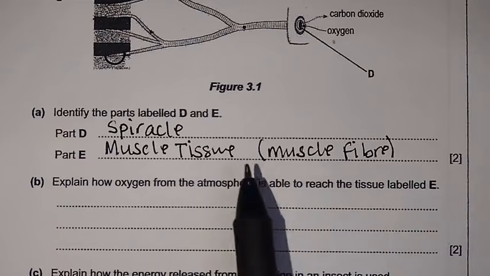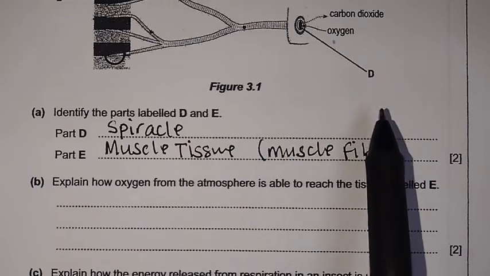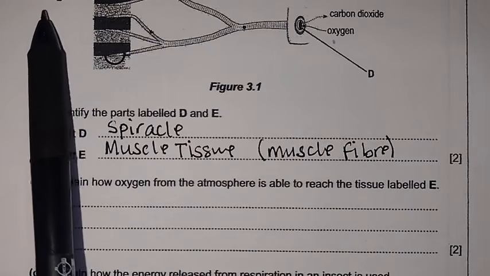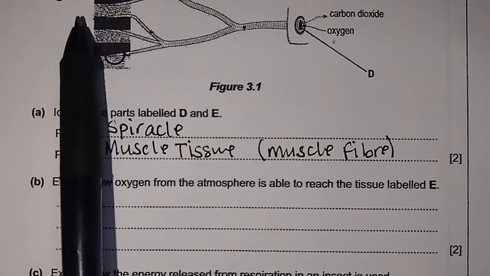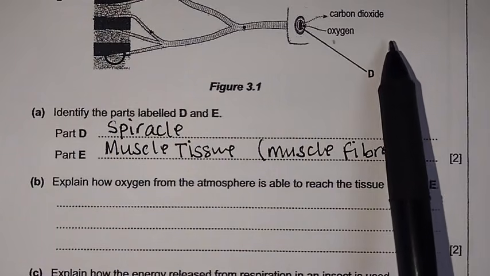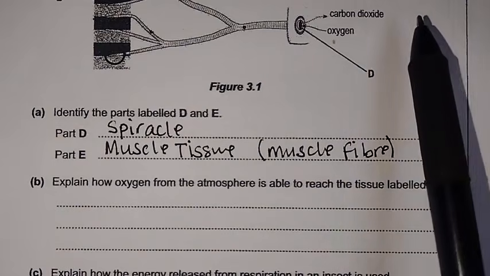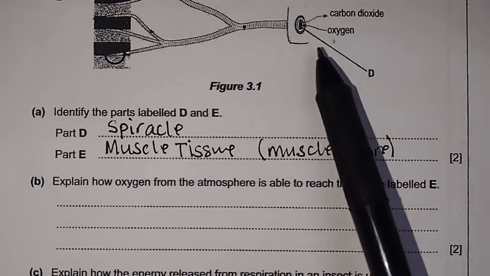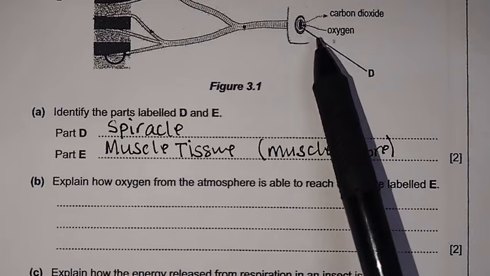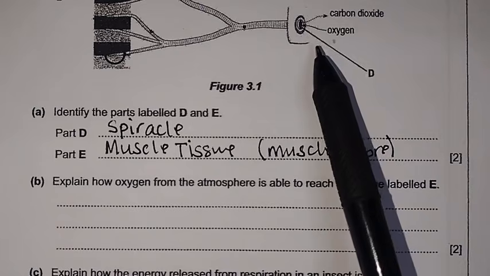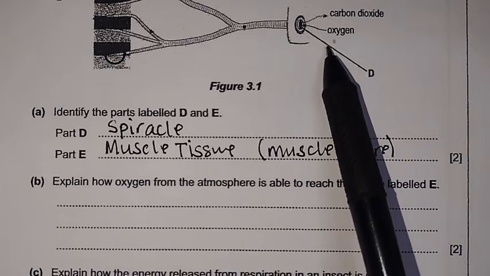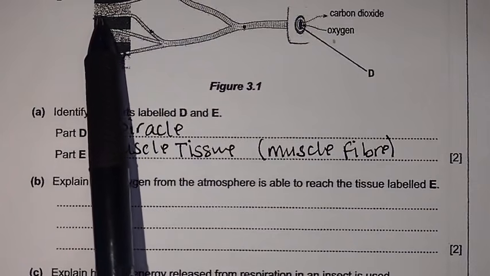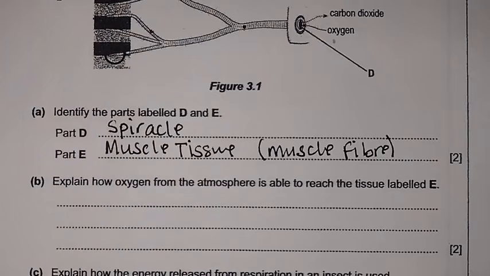Okay, so here we are talking about the oxygen that is coming from the atmosphere. How is it able to reach this tissue labeled E? How is it able to reach the muscle tissue? Okay, so we must know that the oxygen that is coming from the atmosphere, here in the spiracle, contains high oxygen. Okay, while the one that is going to the muscle tissue is very low in terms of what? Oxygen. So how does it move?